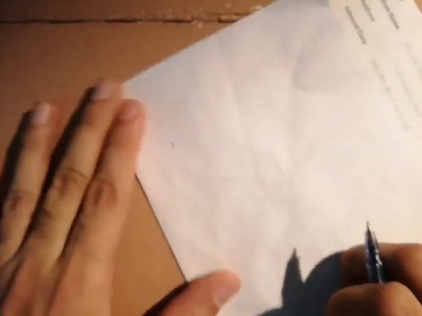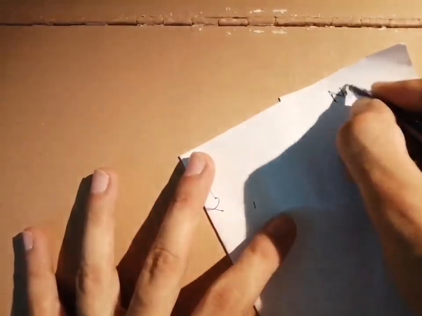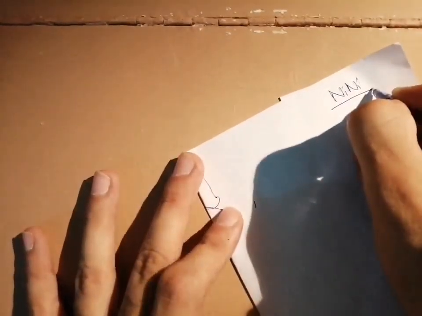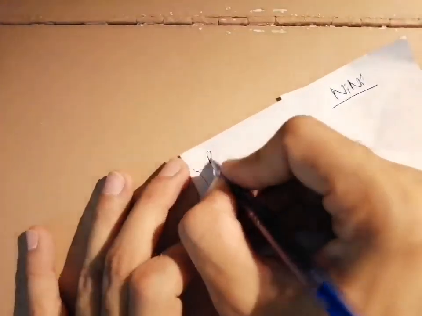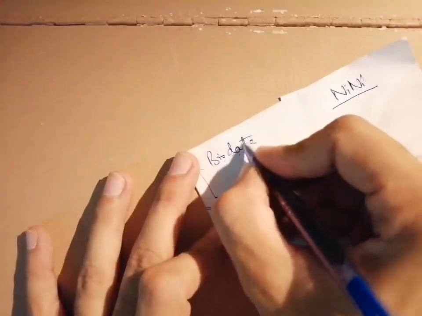For the discharge slip in the indoor patient, you must mention the biodata. Better take it from Nini. The discharge slips from Nini are very good. These include biodata. I will show you those discharge slips soon in another video.